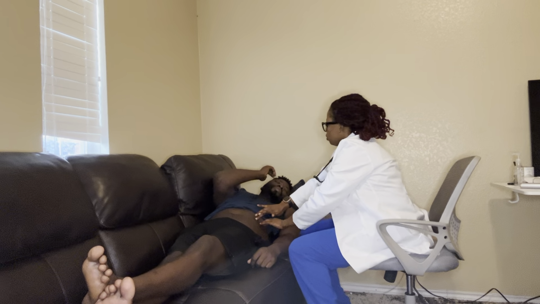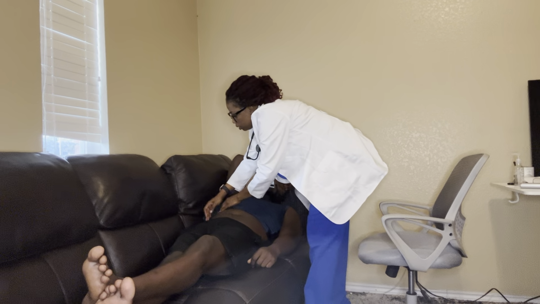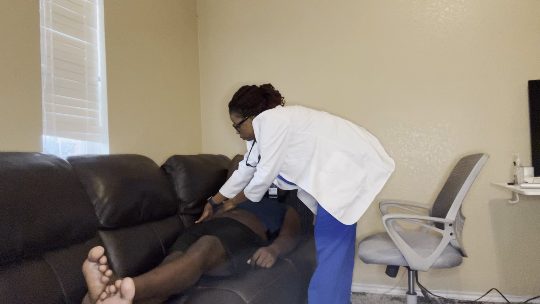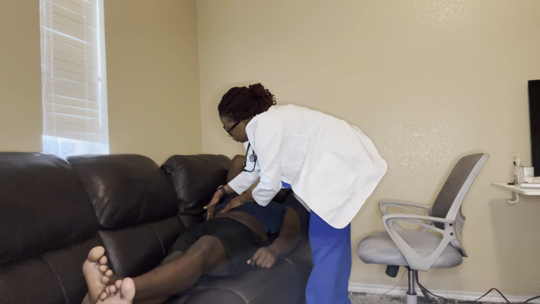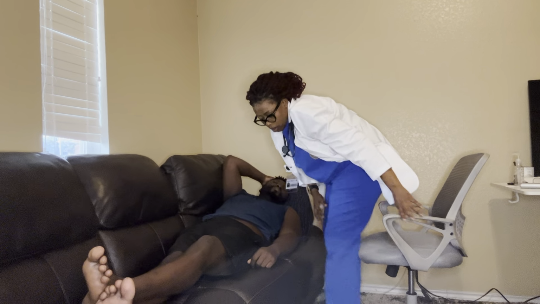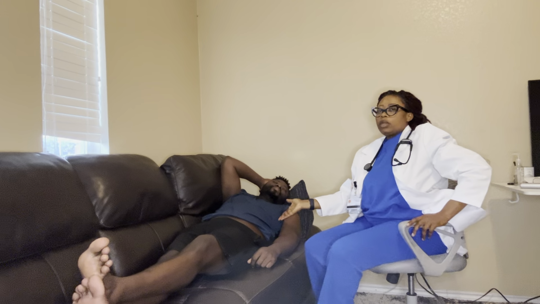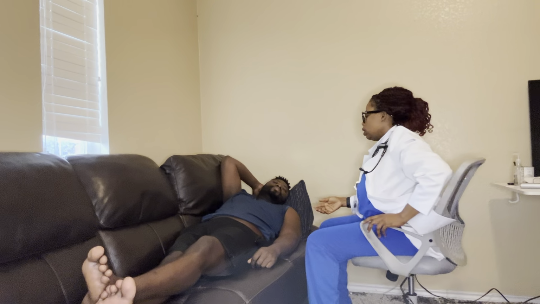Any pain? No. Okay, I'm going to palpate the spleen. Take a deep breath. Any pain? No pain. Okay. Also, no pain on palpation of the liver or the spleen.